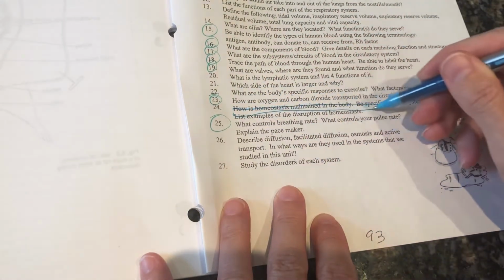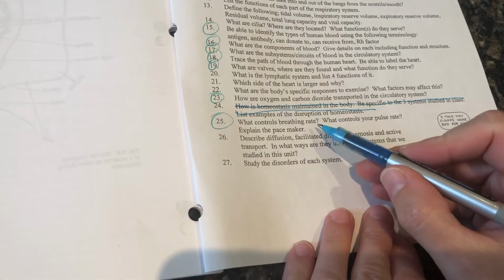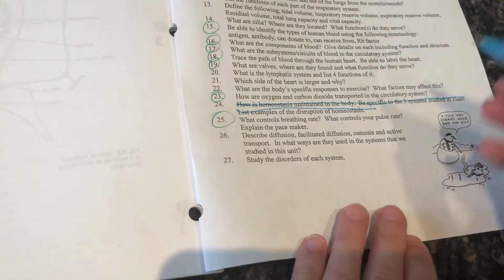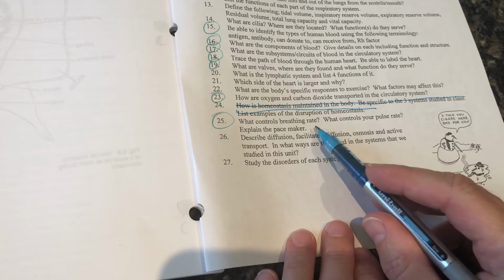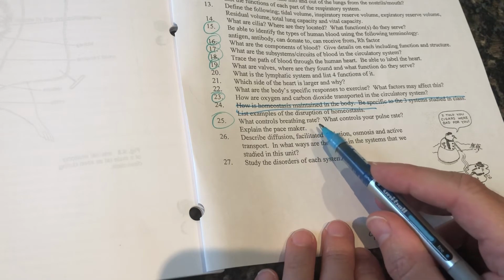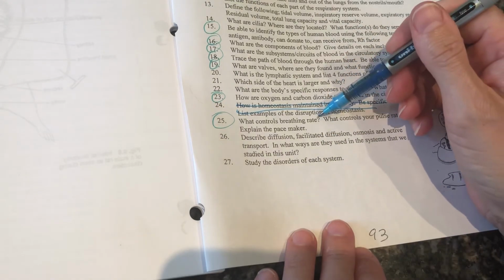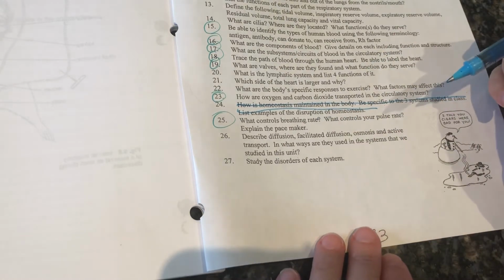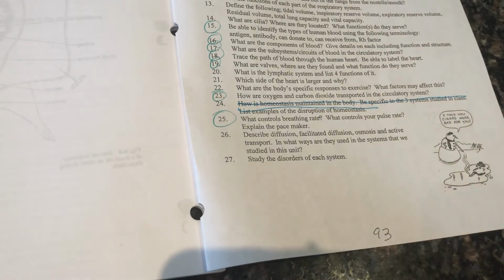And then lastly, question 25, what controls your breathing rate? It's the amount of carbon dioxide, all right, in your blood. So it's the amount of the bicarbonate ion specifically. And the medulla oblongata is in charge of monitoring that. So part of your brain, your lower brain stem, the very beginning of the brain, monitors the carbon dioxide rate in your blood and the concentration. And what controls your pulse rate? The amount of carbon dioxide. Okay, so that controls it.